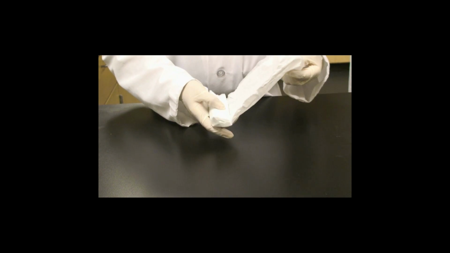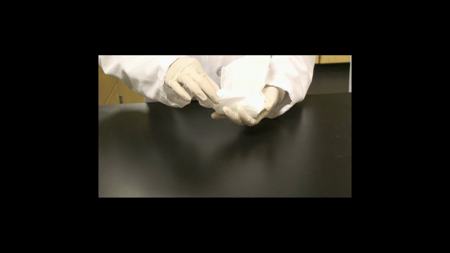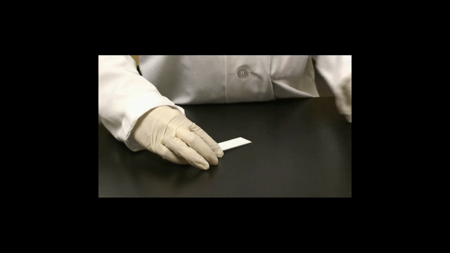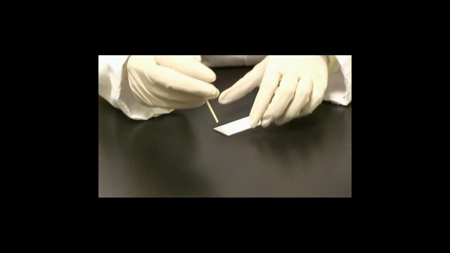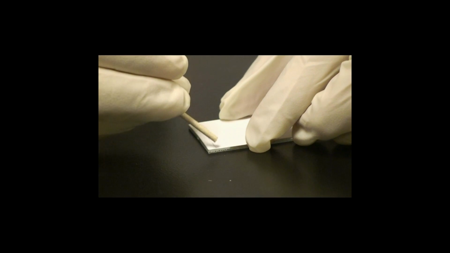First, remove the packaging and the tape which is on the vials. This step is not shown. Remove the TLC plates. Take a single TLC plate and use a stick to draw a line onto the silica gel surface of the TLC plate.